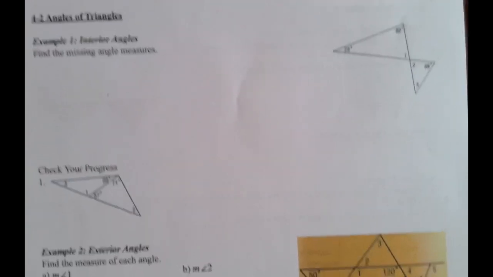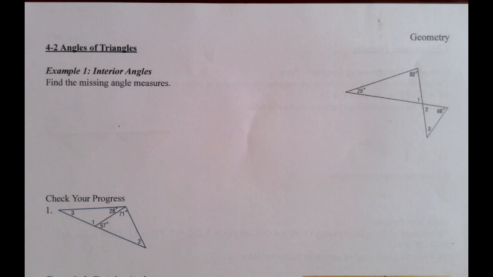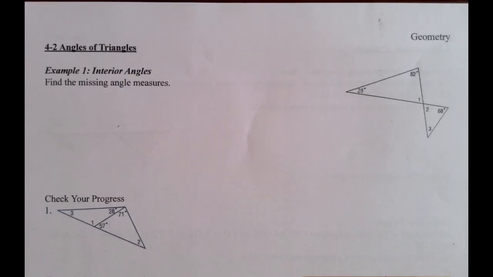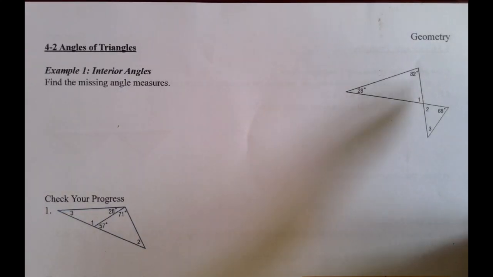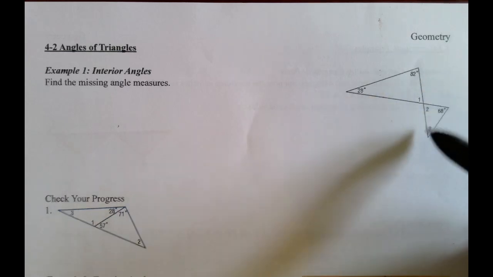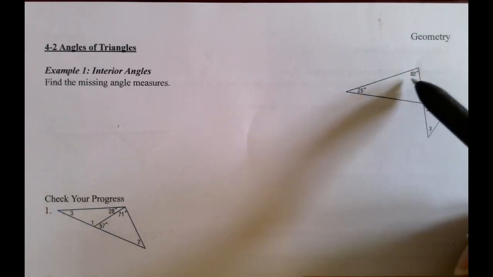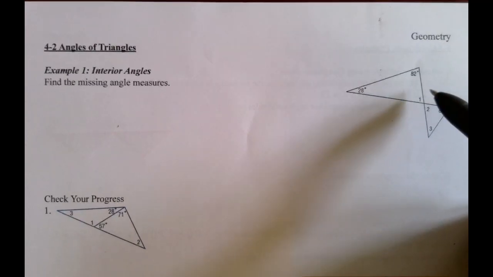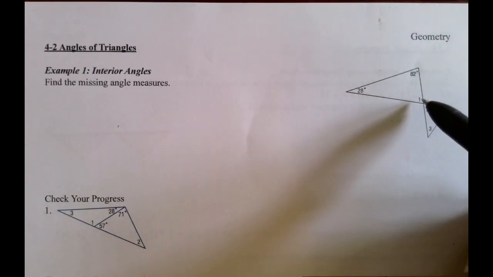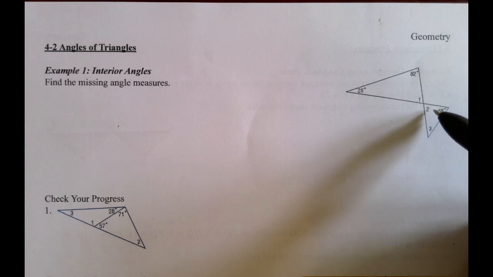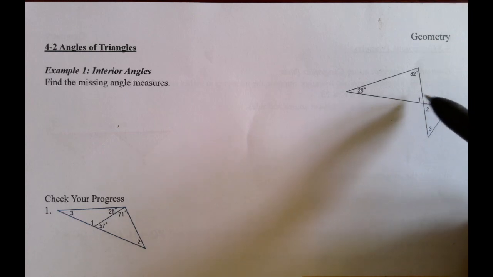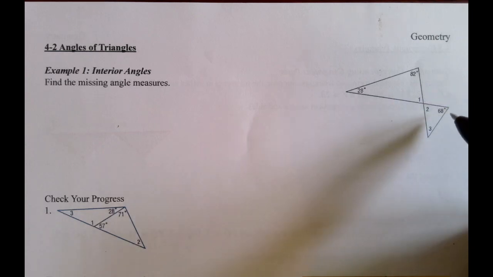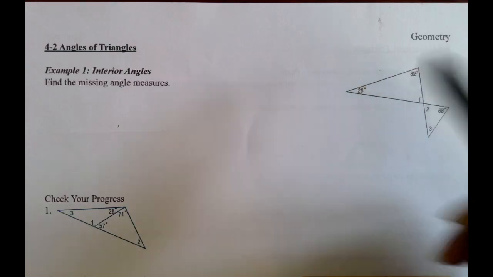Here we're going to find the missing angle measures. What I'm going to start with is, what do I notice? Here I notice that I have two triangles. This triangle gives me more angle measures. This is 28, this is 82, and this I don't know yet. However, I notice that angle 1 and angle 2 are vertical angles, which means they will be congruent. This angle here is 68 degrees, and this one is unknown. So I'm going to start with this one here.